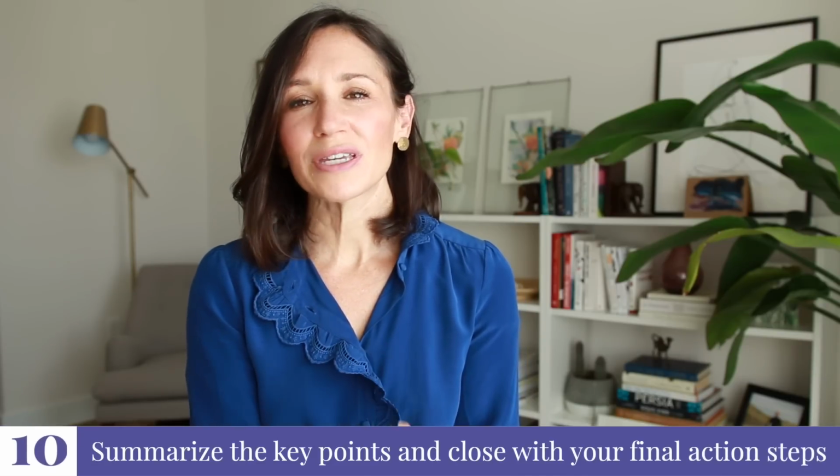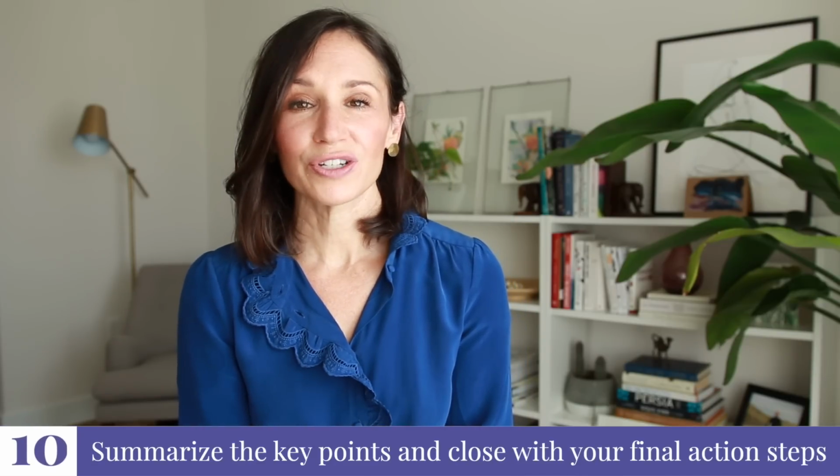And finally, strategy 10 on our list for how to lead a successful discussion or meeting in English. Summarize your key points and close with your action steps. This doesn't mean that you have to repeat everything that was said, but rather highlighting the key points and any significant decisions or tasks that have been assigned. Here are a few example phrases to help you do that effectively.